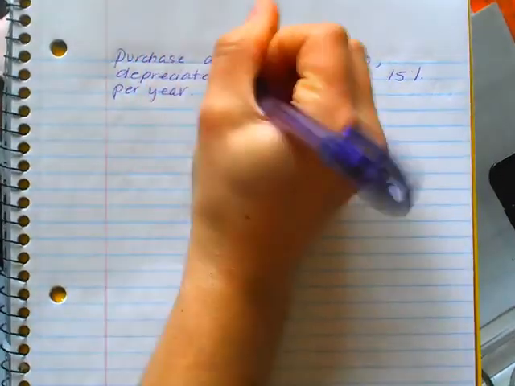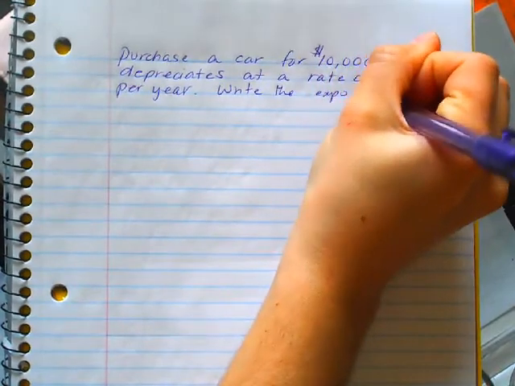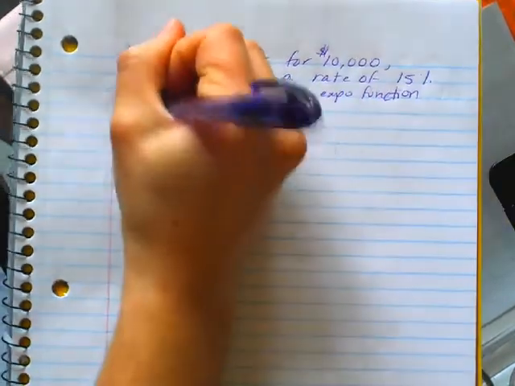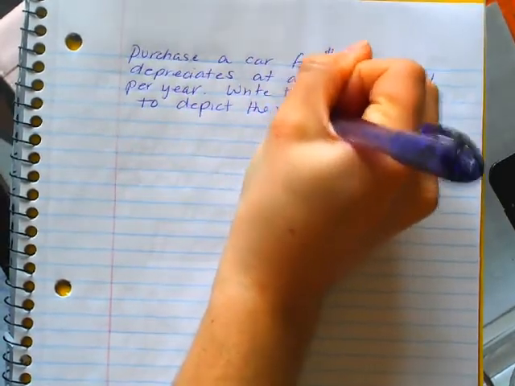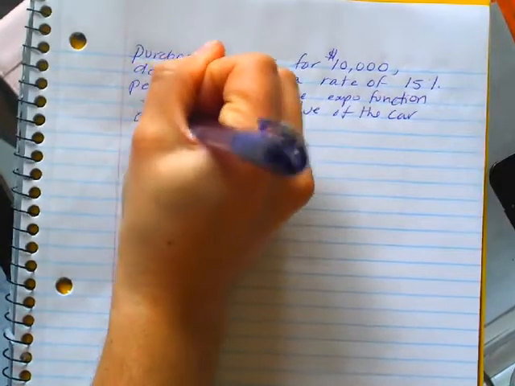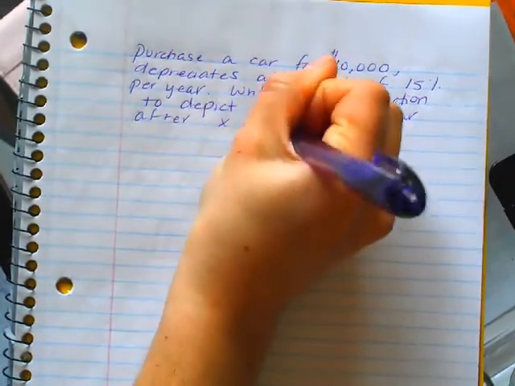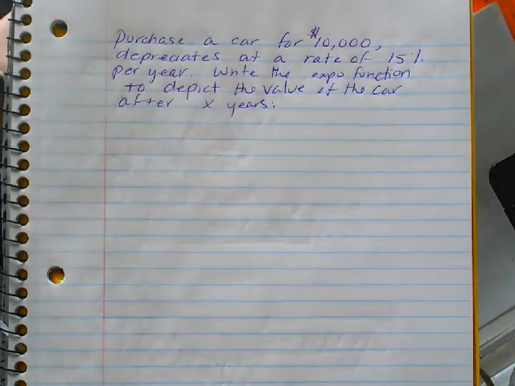We're going to write the exponential function to depict the value of the car after X years. Okay, so first thing we have to pick out is the initial value, our A.